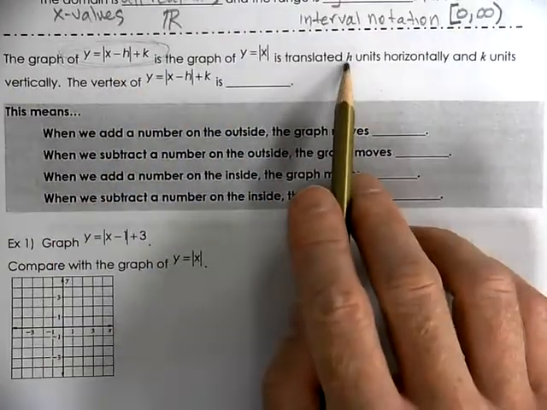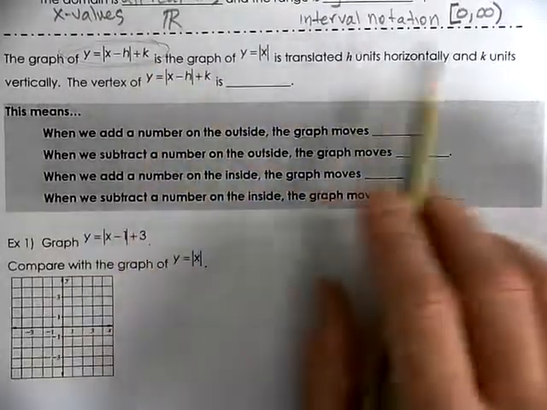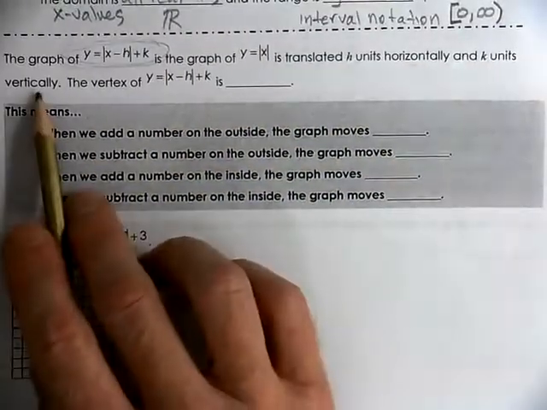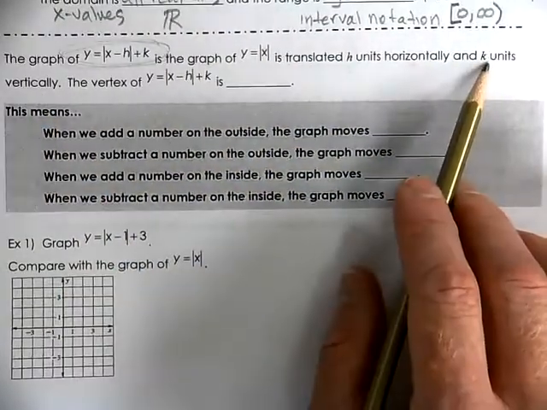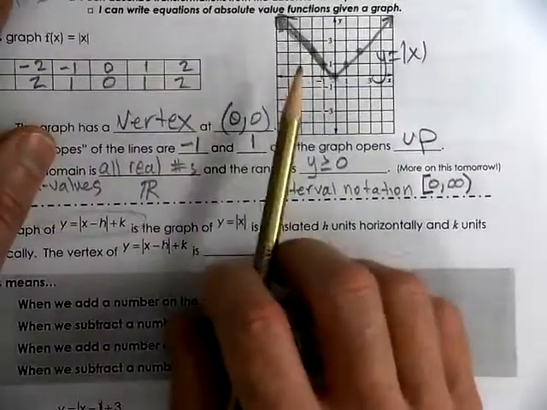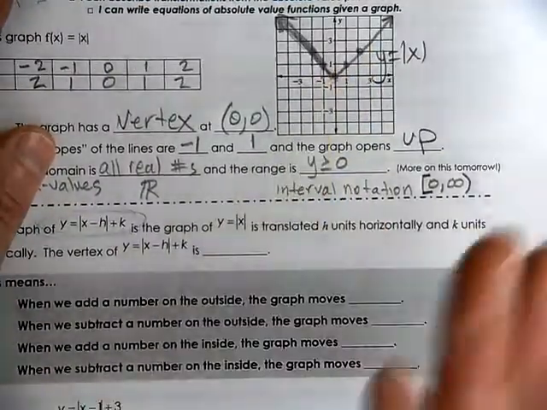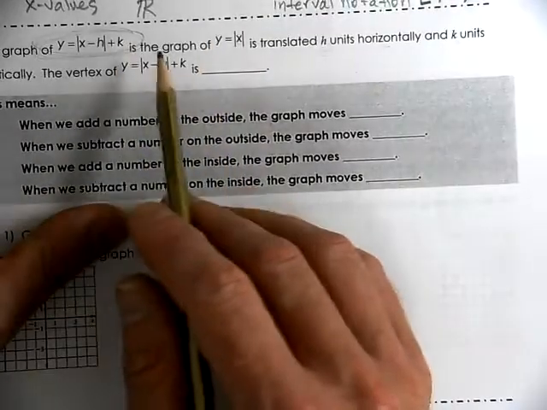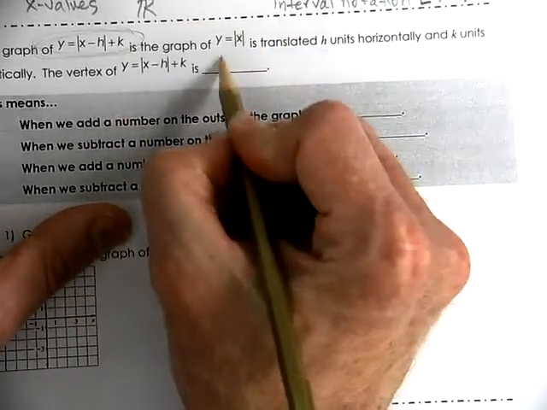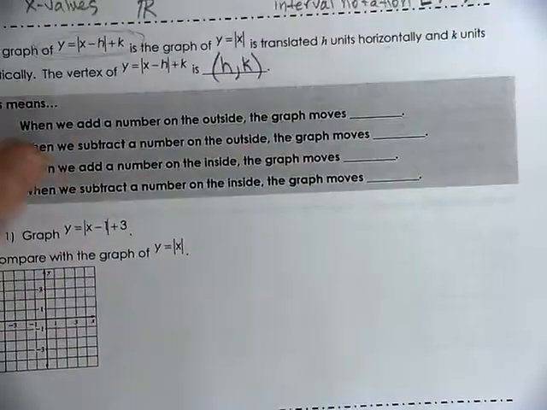The h is moving it horizontally h units, and the k is moving the graph vertically k units. So if this graph moved over and up, the vertex is going to go with it. The whole graph moves. And if it's going to move h and k, your vertex is going to be the h number and the k number.